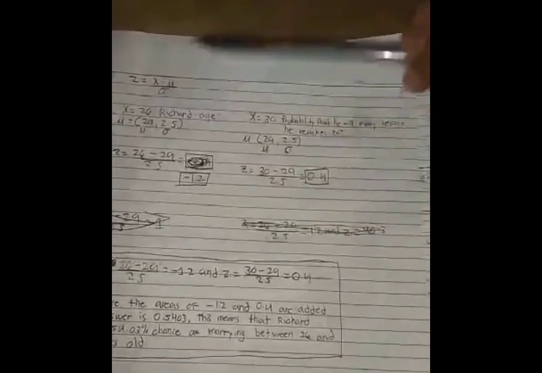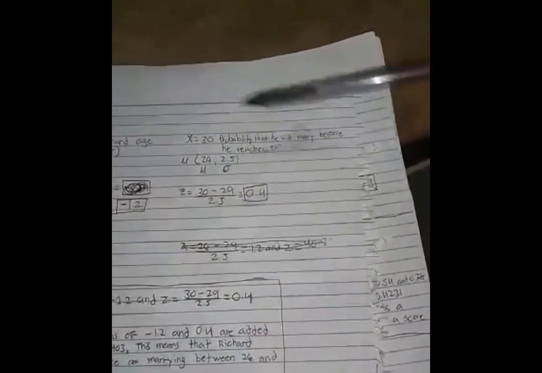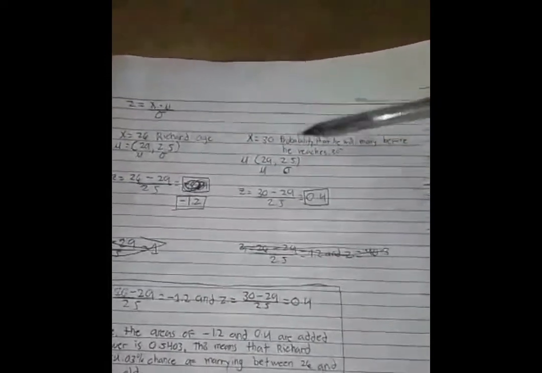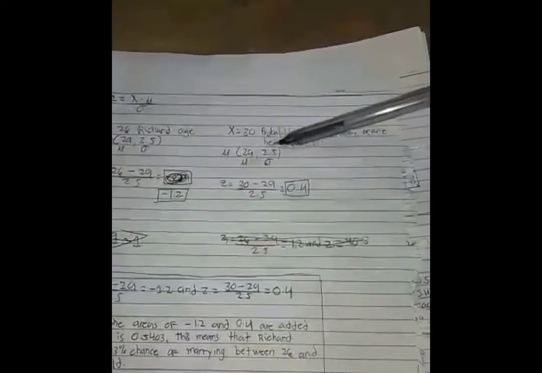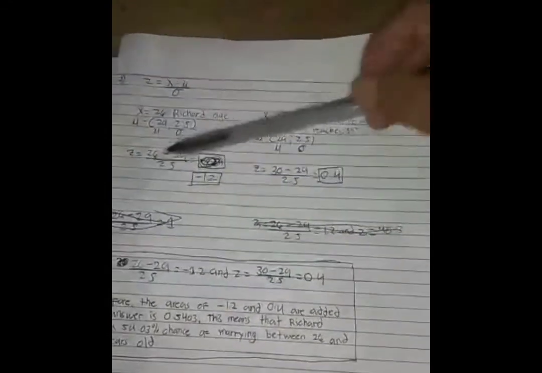Dahil tapos na tayo dito, naman tayo sa kabila, which is the variable is 30. The probability that he will marry before he reaches 30. Dito sa kabila, copy the mean, which is 29, and the standard deviation of 2.5. Same lang ng process din dito.